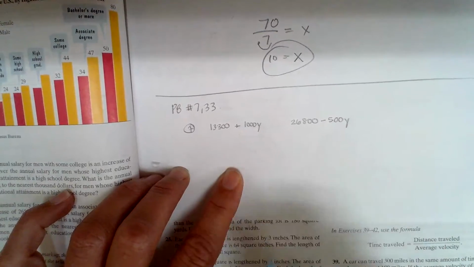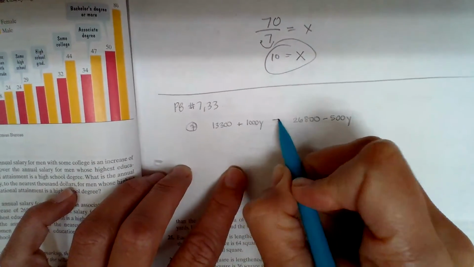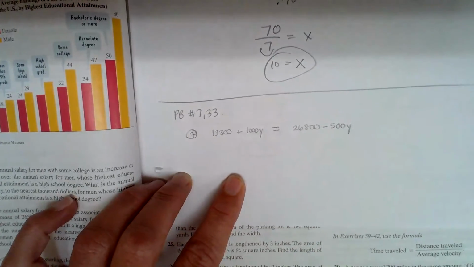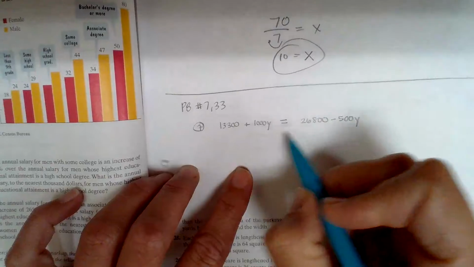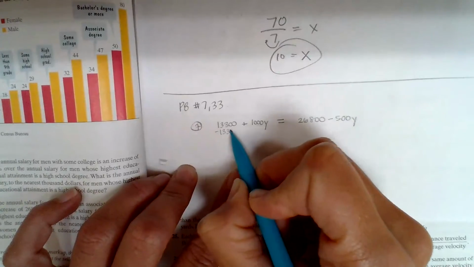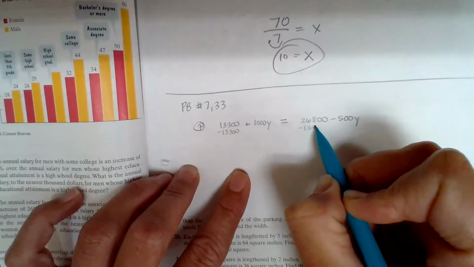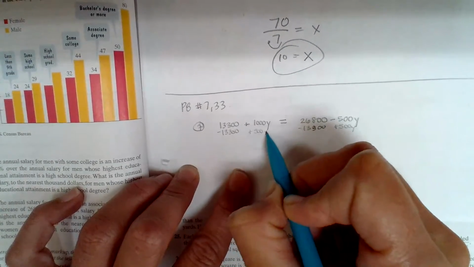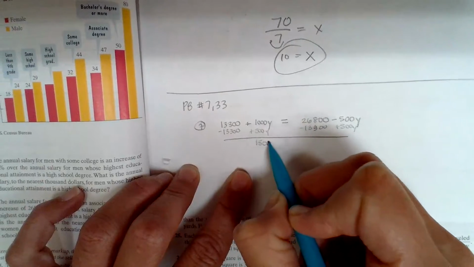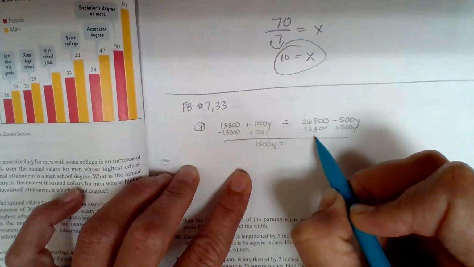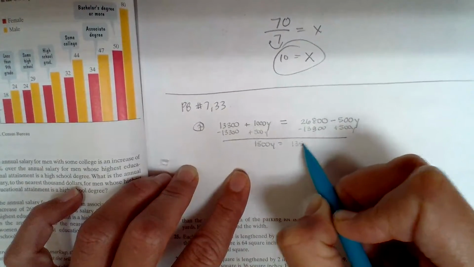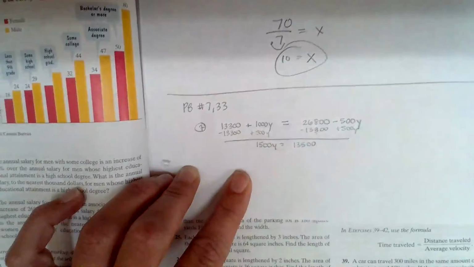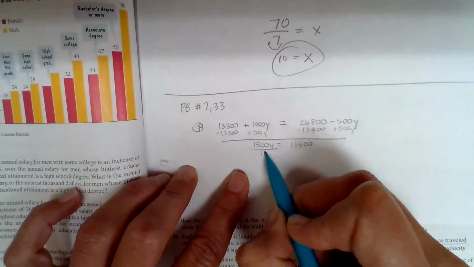According to these projections, when will the colleges have the same enrollment? So this is just a linear, set them equal to each other, and we'll solve by subtracting 13,300 over here and adding 500y over here. So we have 1,500y equals 13,300. And then divide by 1,500.